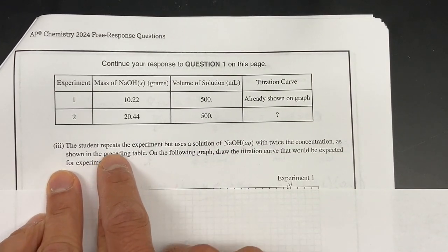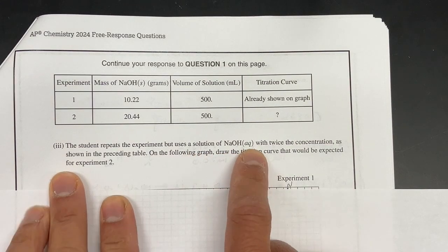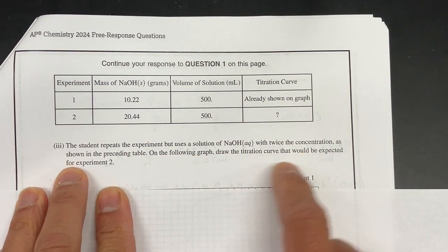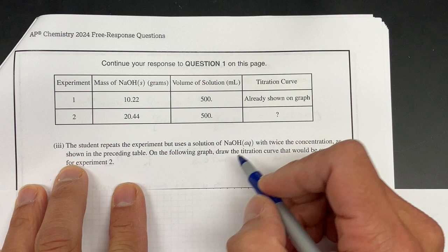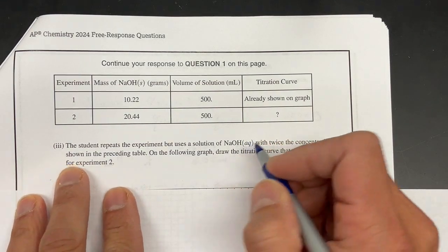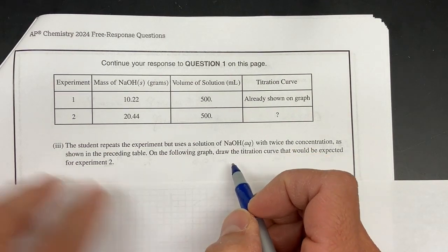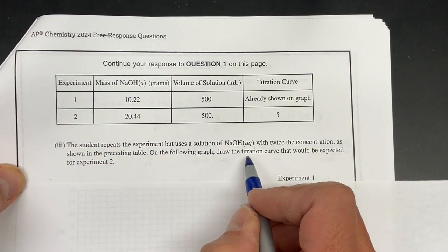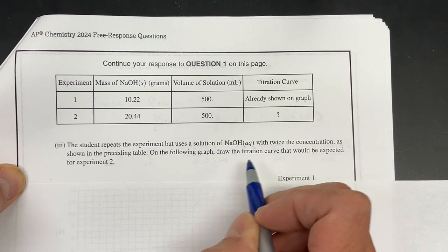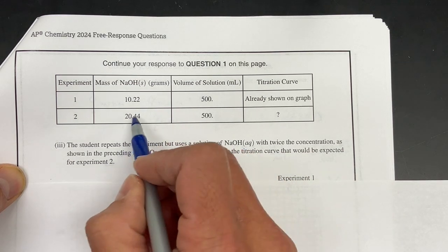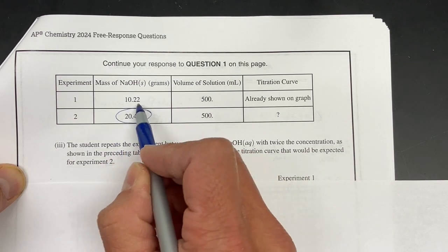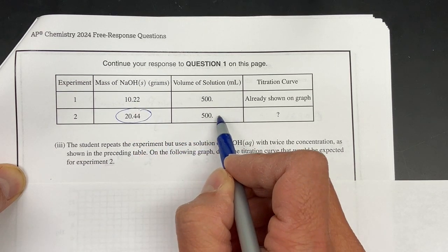Student repeats the experiment using a solution of NaOH twice the concentration as shown in the preceding table. Once again, very similar to 2022, except they used a different acid in that question. On the following graph, draw the titration curve that will be expected here. So this is my double concentration. This is the double the mass, but same here.